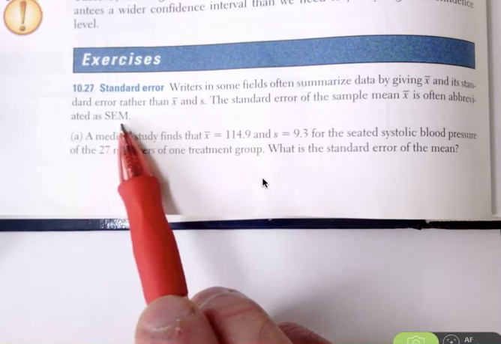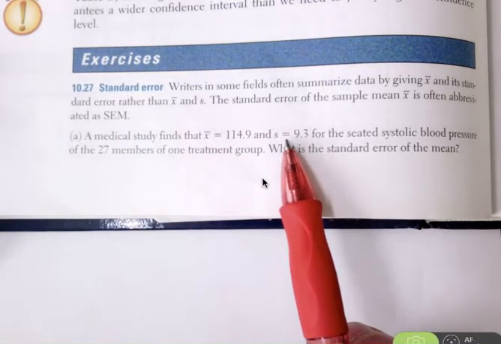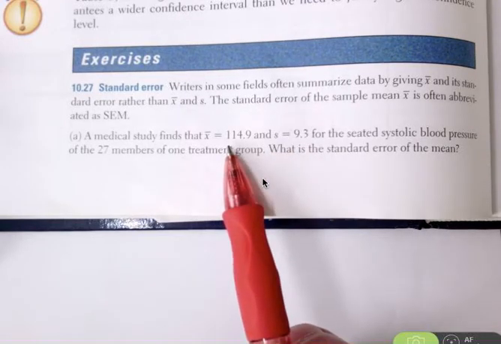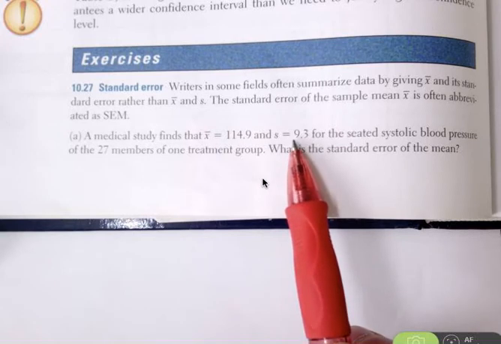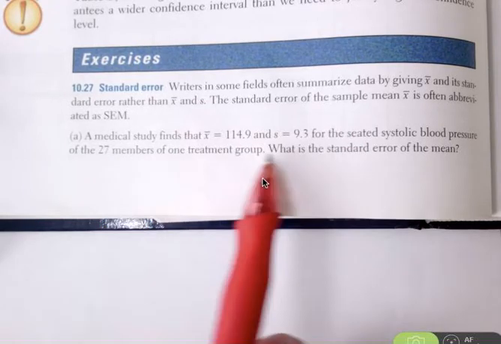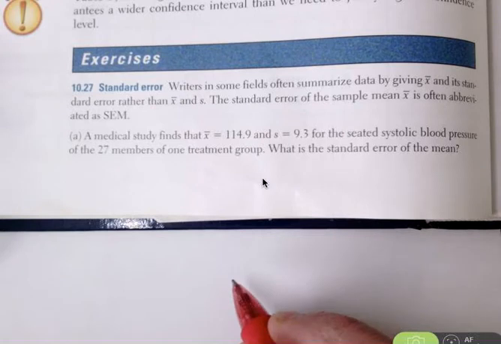Really, we're just talking about the standard deviation of the sampling distribution, where in the place of the population standard deviation, we're putting the sample standard deviation. So you have a medical study with this particular mean and this particular standard deviation for seated systolic blood pressure. Here's your sample size for one of the treatment groups, and your job is just to find the standard error, so please don't work particularly hard.